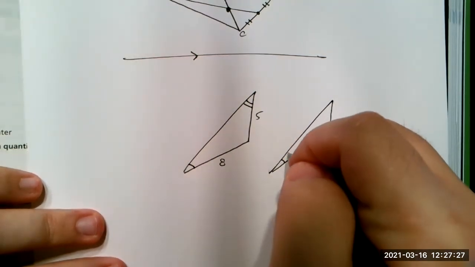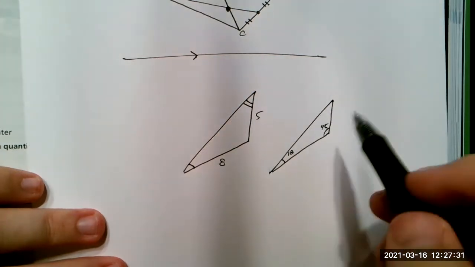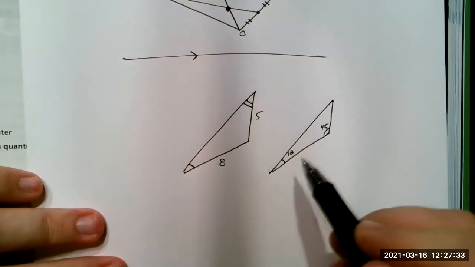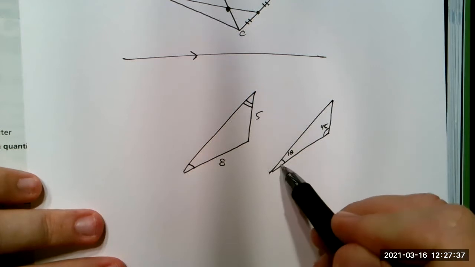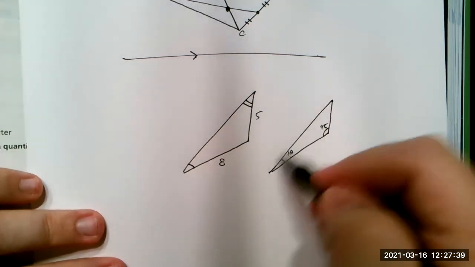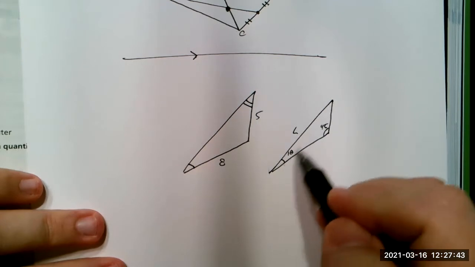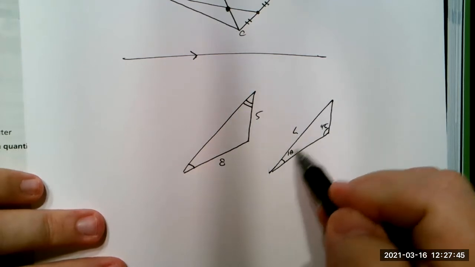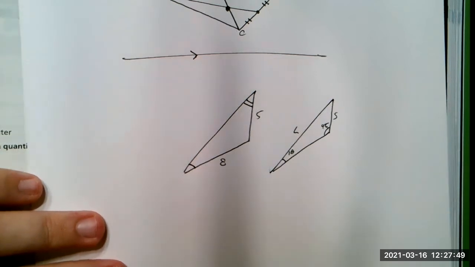If this angle is 18 and this angle is 45, well, since this angle is larger, now I've got to watch my words. If this angle is larger than this angle, then this side is longer. If this angle is smaller than this angle, then the side opposite that is shorter. So that's what it's essentially saying.